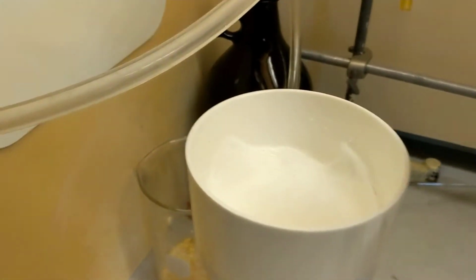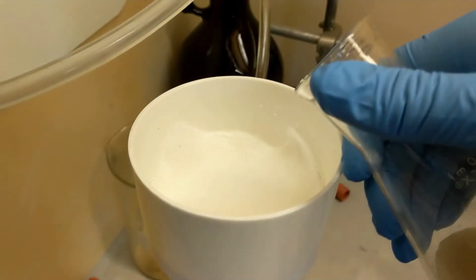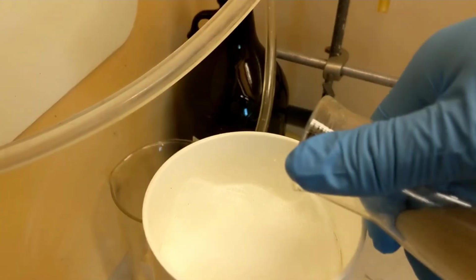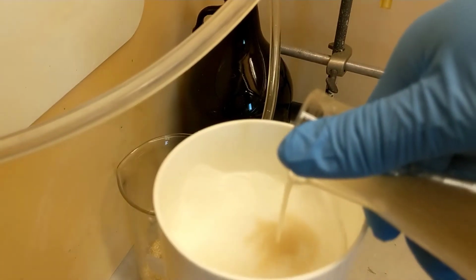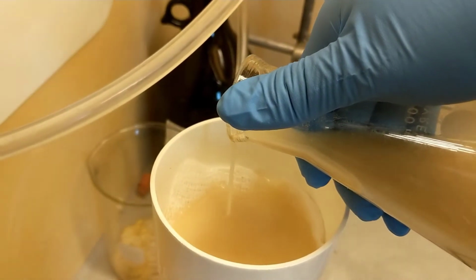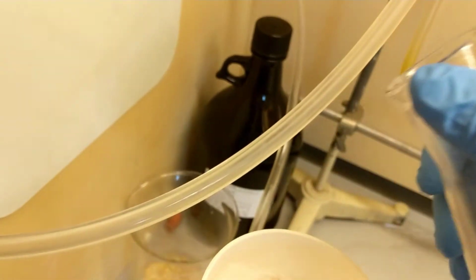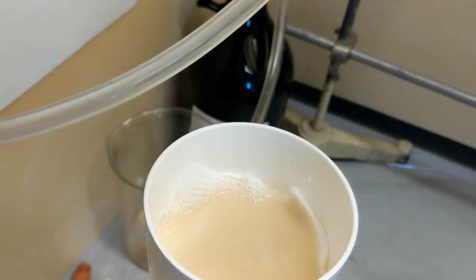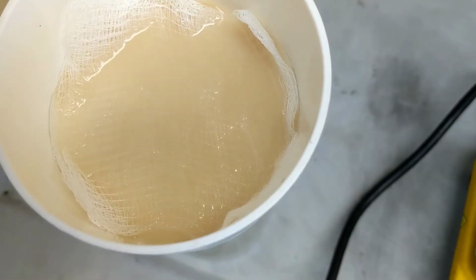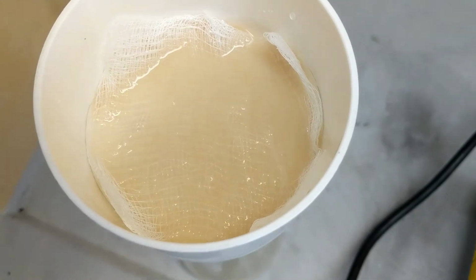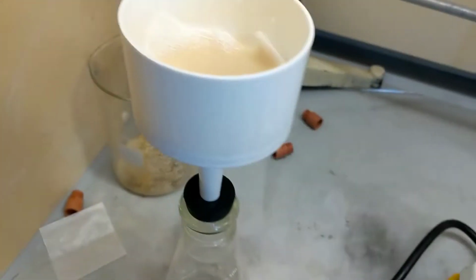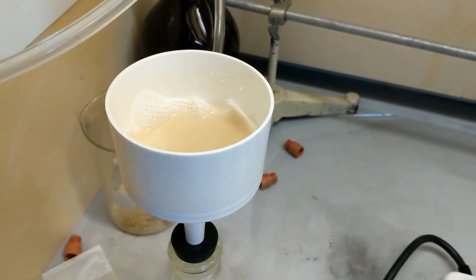Now I'm going to pour it in there. I'm just going to be sure to go super slow. Just pour the liquid first. Just going to let that go down. This might take a little while, so I'll get back to you guys.